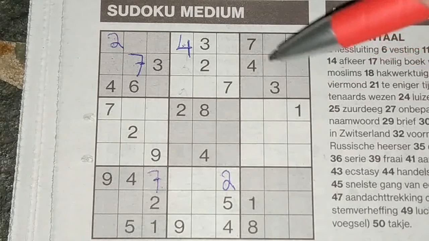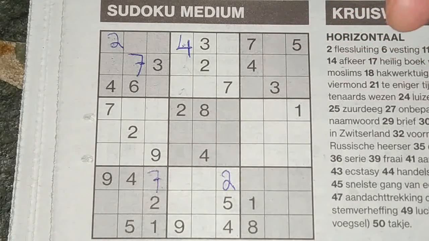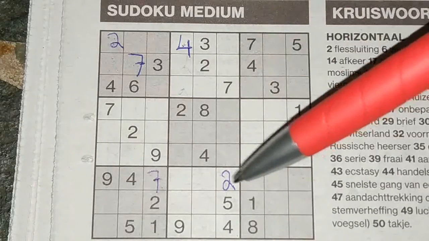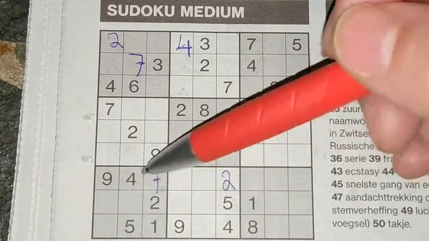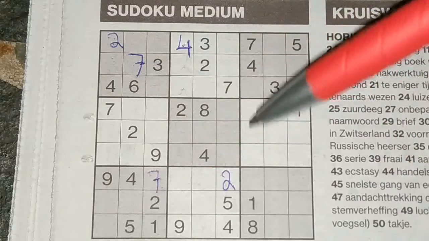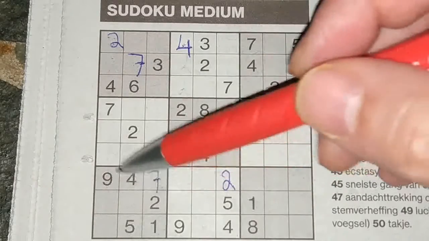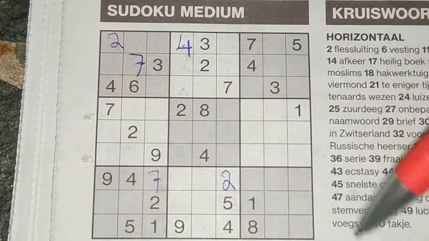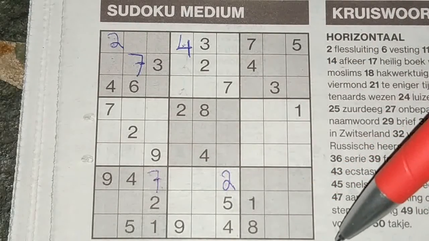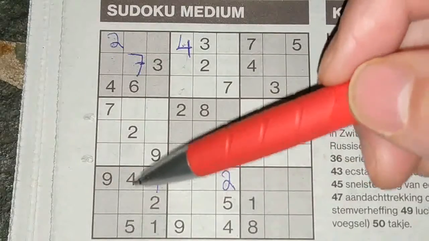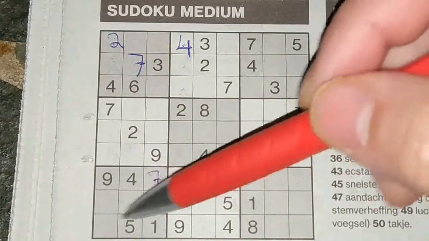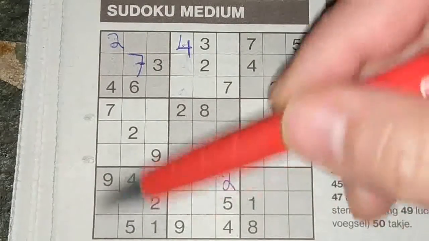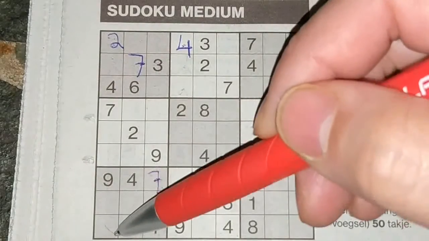Can I do something with the 8, 6? Yes. In this big square, one of the missing numbers is an 8. I see here an 8, so no 8 there.